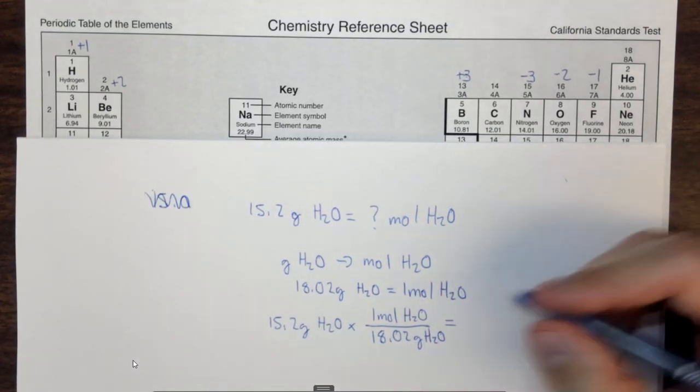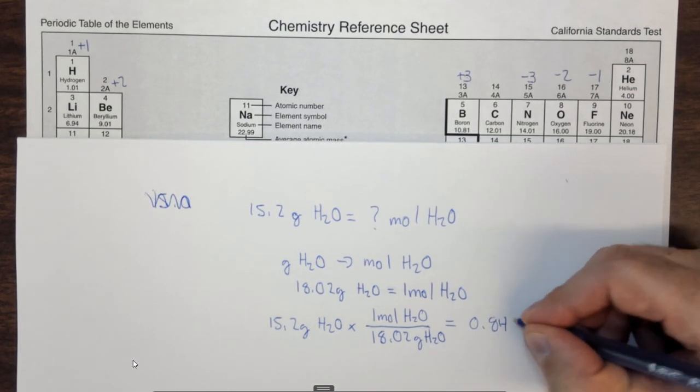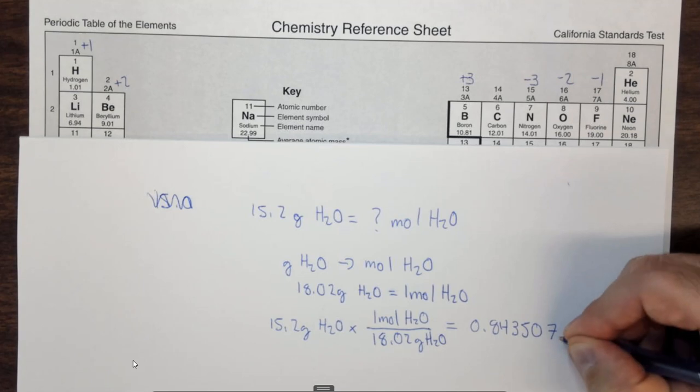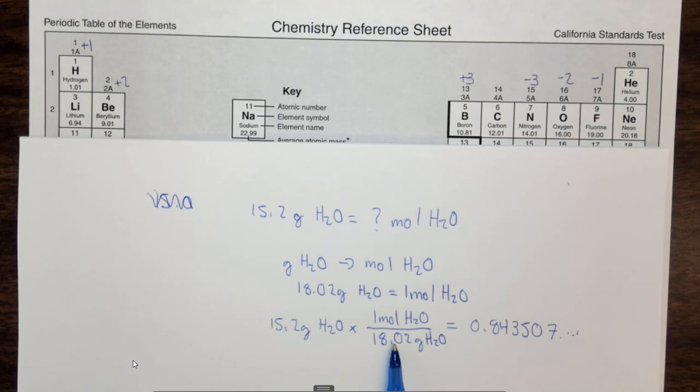We then use our calculator and we find 0.843507 and some more numbers. The 15.2 grams is a measurement with 3 significant figures. The one is not a measurement because it's exactly 1 mole equals 18.02 grams.